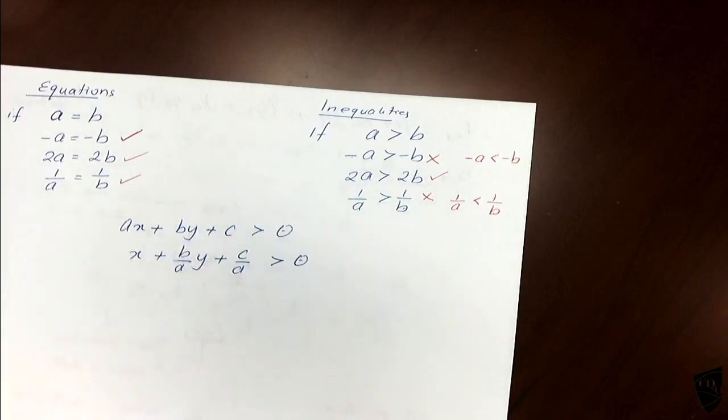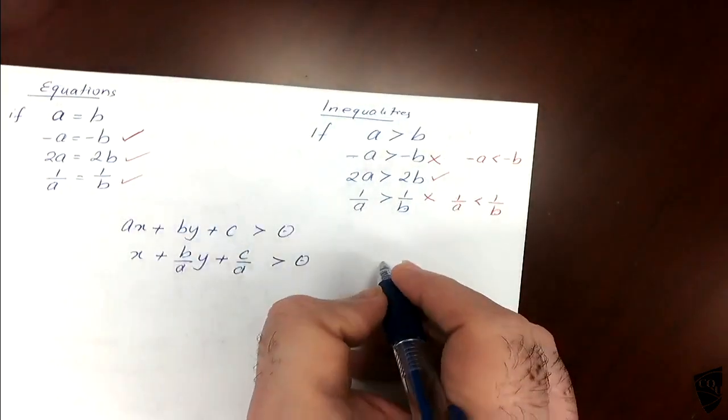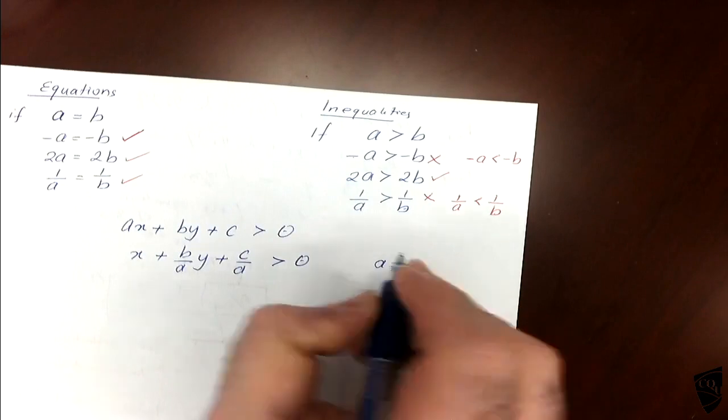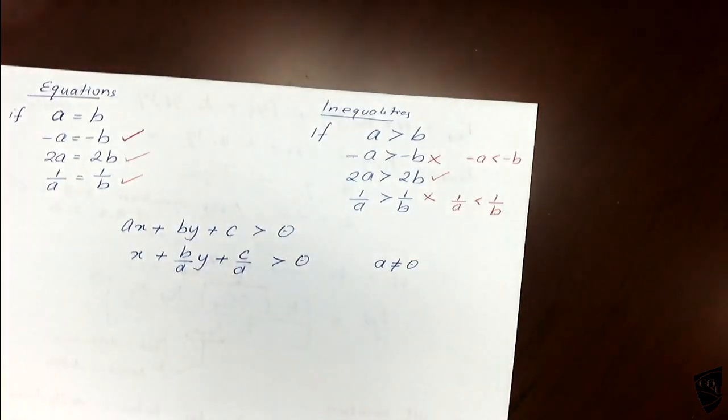Is it correct? A is not 0. If A is not 0, can I divide by A? Is it correct or wrong?